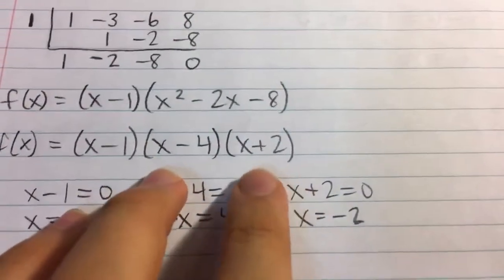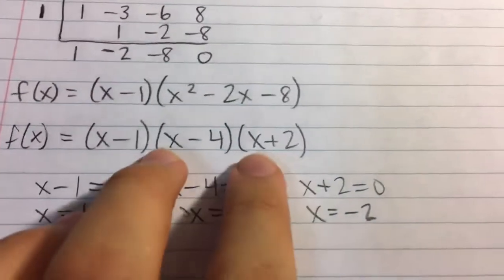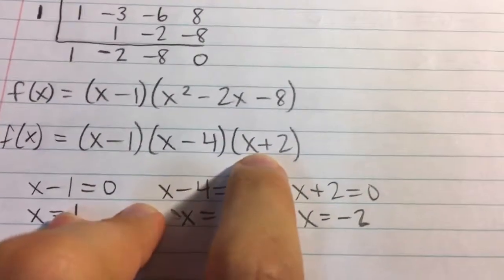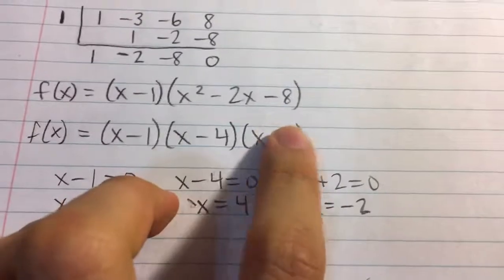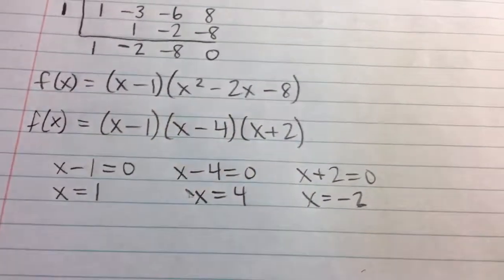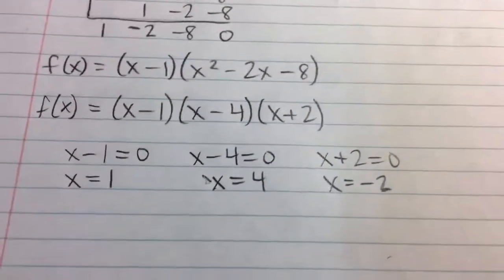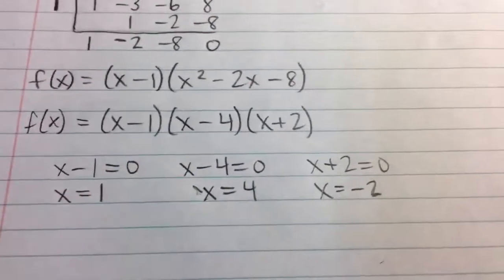And also you can just see it intuitively: if I plug in -2, it'll be -2 plus 2, that's 0, and then 0 times anything is 0, and so the whole thing is 0. And so your three zeros are 1, 4, and -2.